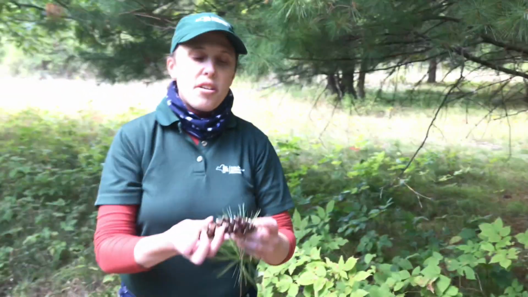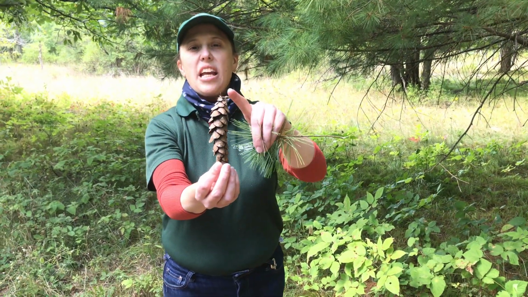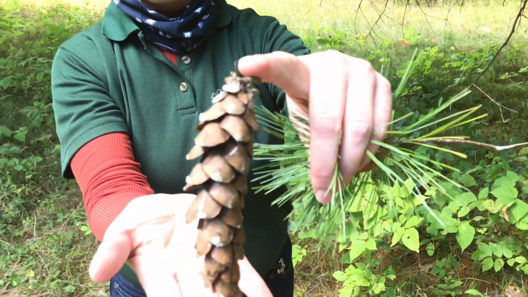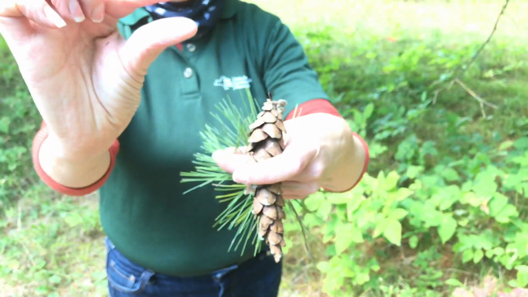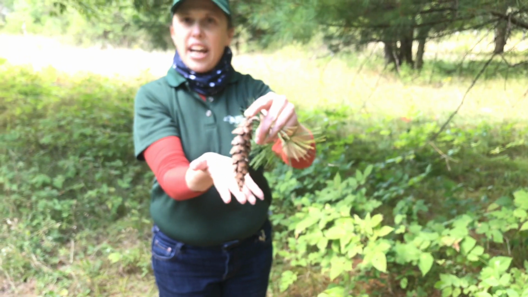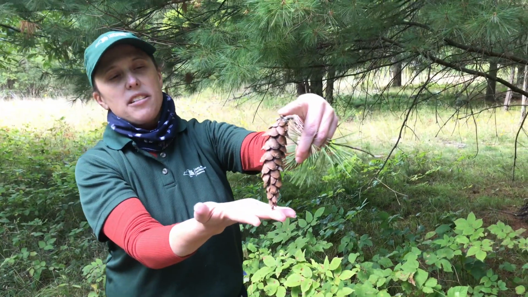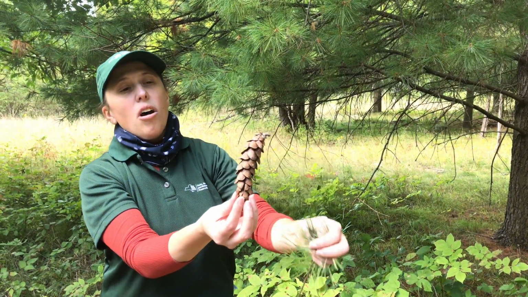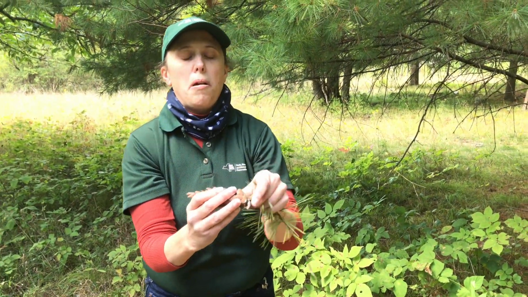All conifers produce a cone. Our white pine produces a long cone. They come in all sorts of different shapes according to what type of conifer it is. Sometimes they're itty bitty, sometimes they're big and long, and sometimes they're fat. This one is about the average size of a white pine cone, so skinny and long. A cone holds seeds. Now I'm going to see if I can pull this apart.